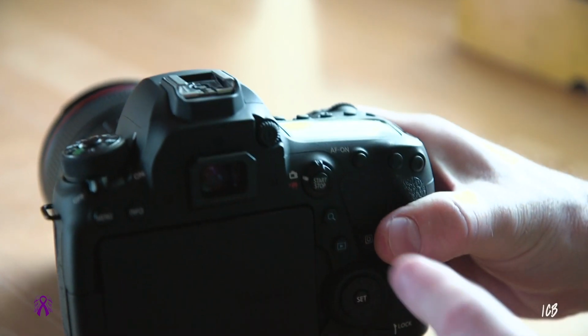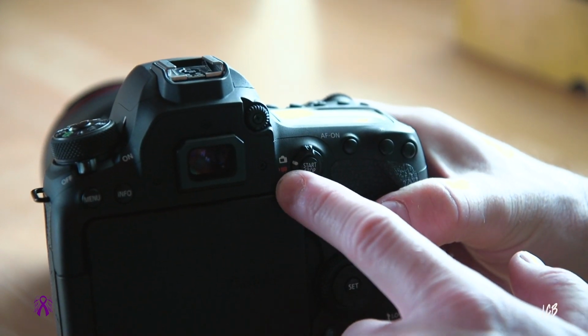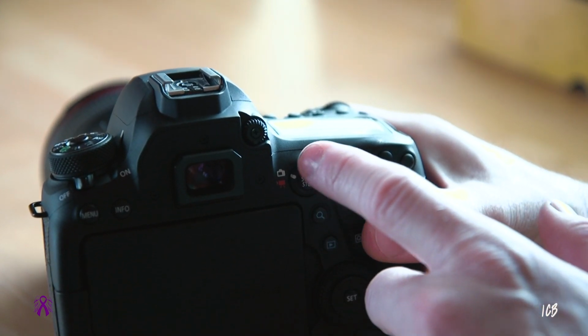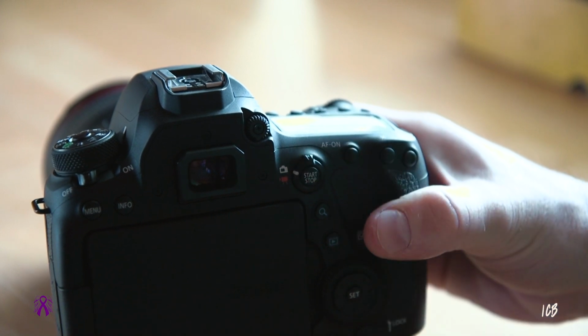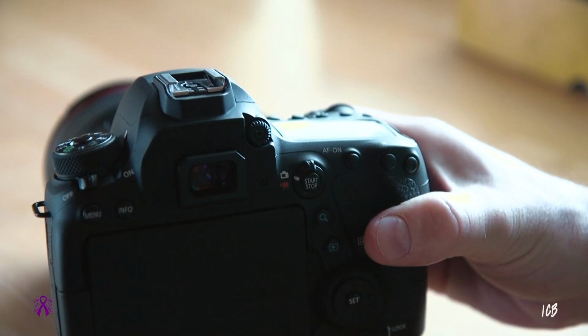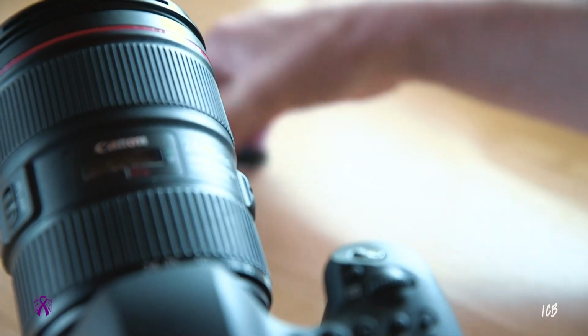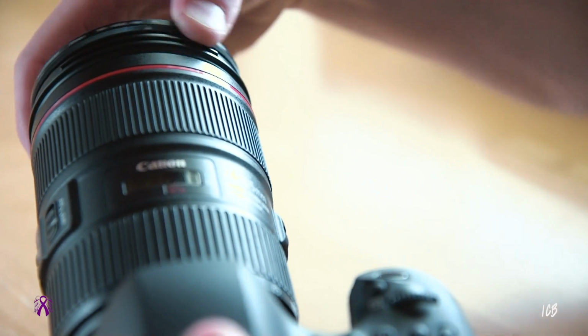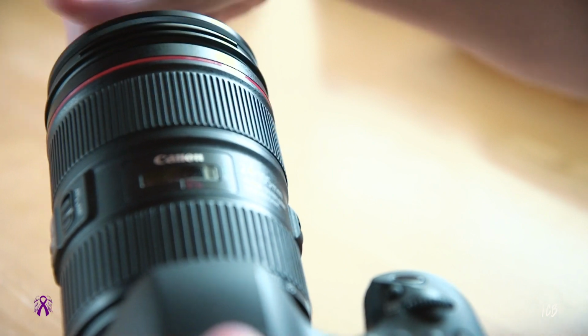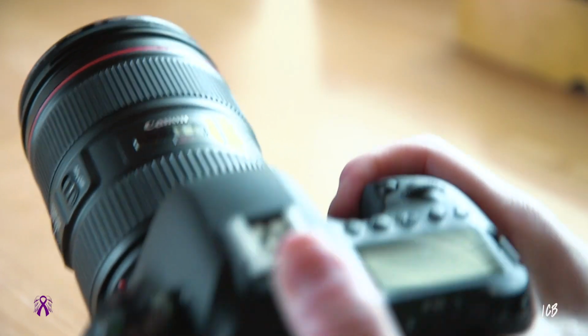Lucky enough, the Canon 6D Mark II has a time-lapse movie mode right here, and then an intervalometer mode in the photo mode. So make sure you don't make that mistake when you're trying to shoot, because it can get very frustrating. So first thing I did was put on my variable ND filter, which is nice to have because it saves me a lot of time.